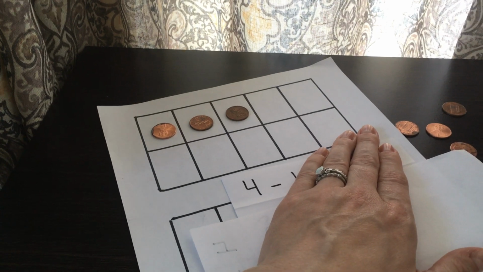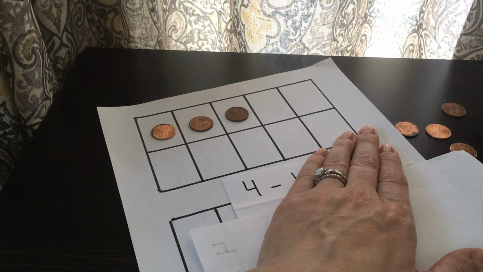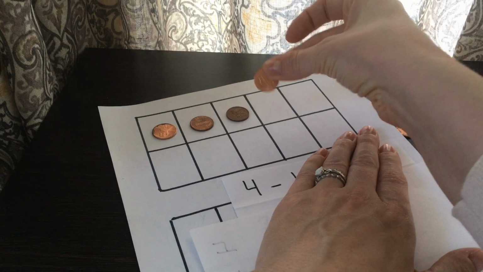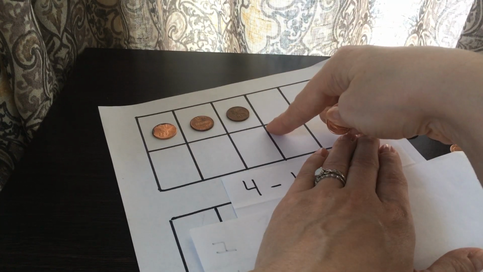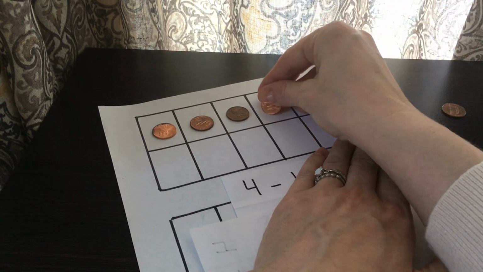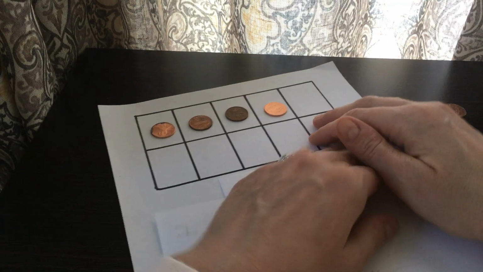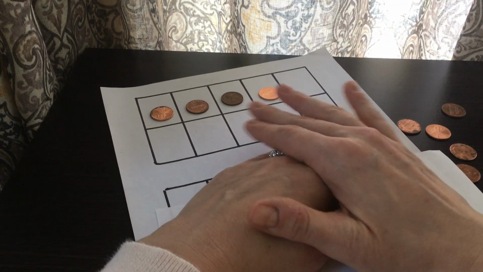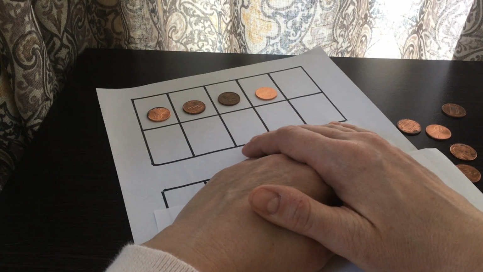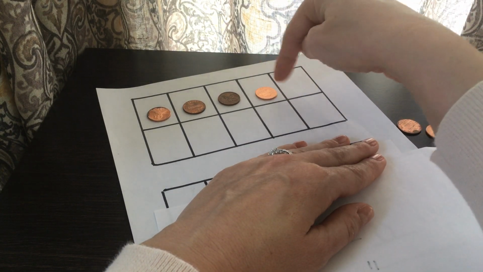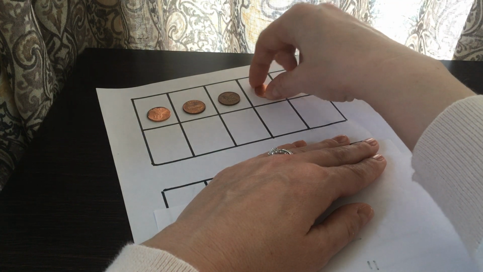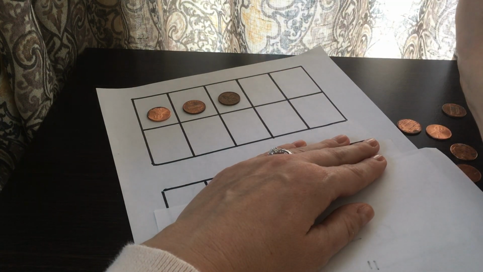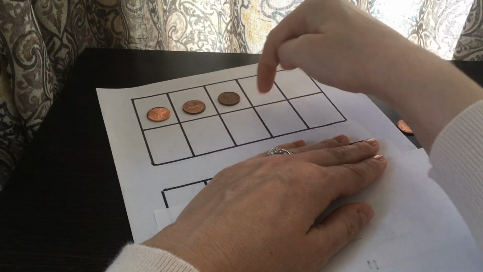How many do I have? You can physically take that away and ask them how many are left. The other thing you can do is say, now, what do you think? If I take away 1, how many will I have left? And you want them to imagine what would happen if 1 was taken away, and imagine how many are left.